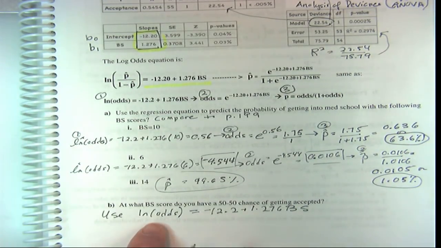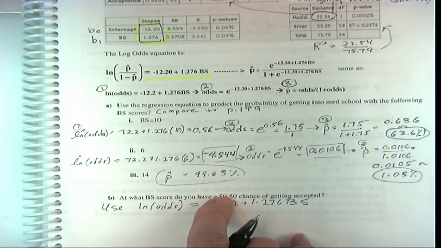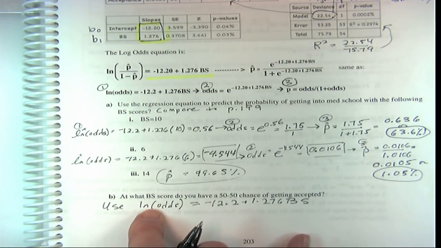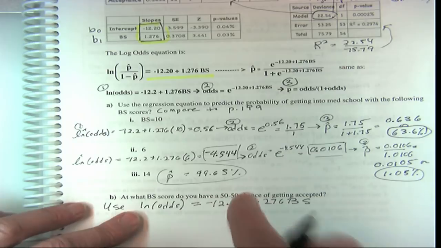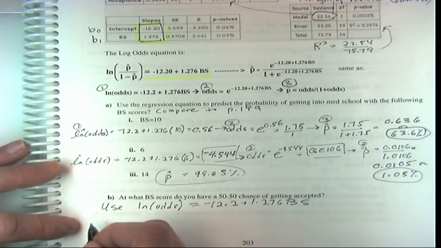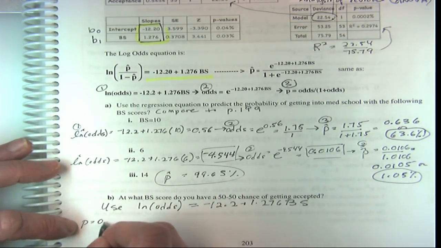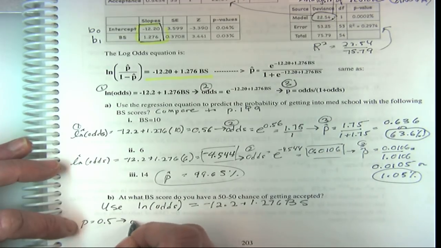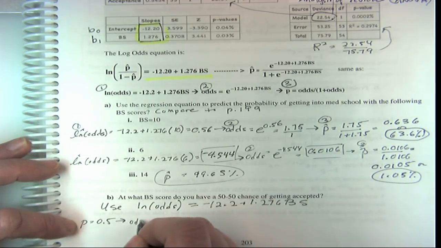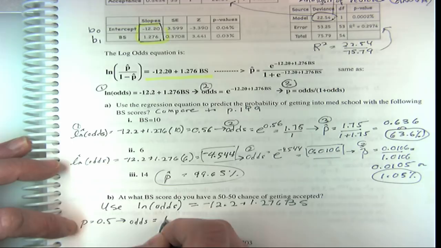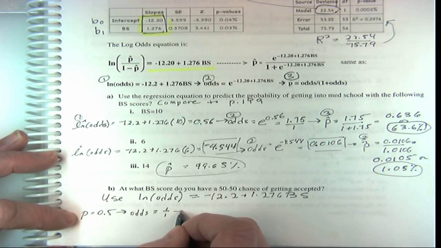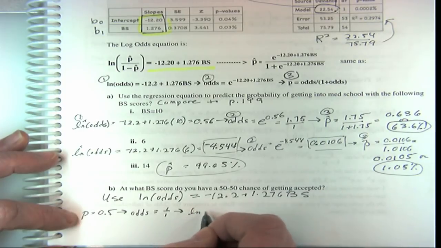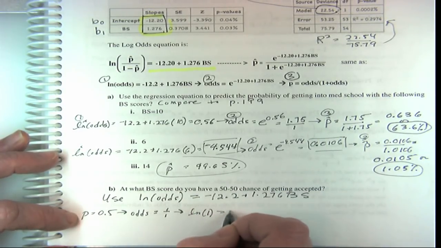All right, so if you have a 50-50 chance of getting accepted, what is your log odds? If you don't see it right away, remember 50-50 chance means your probability is 0.5, which means your odds are 1 to 1, 50 to 50. And that means the log of 1 is 0.